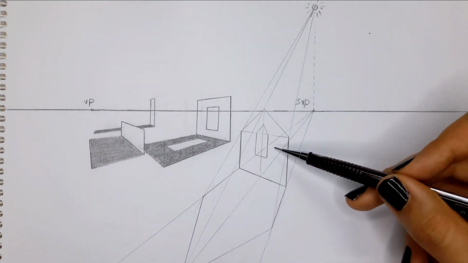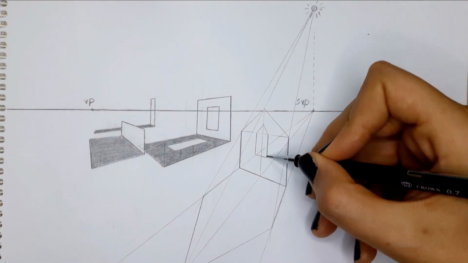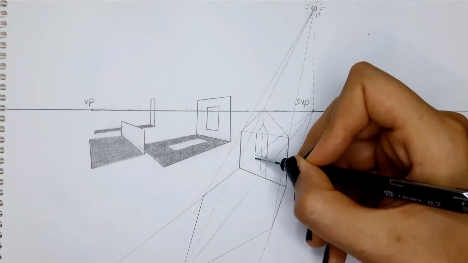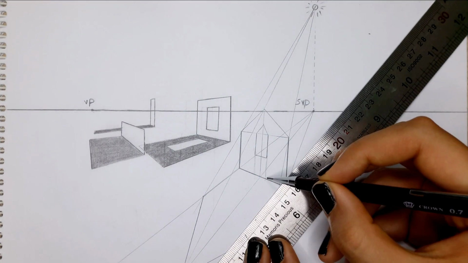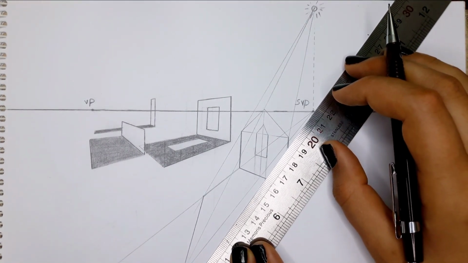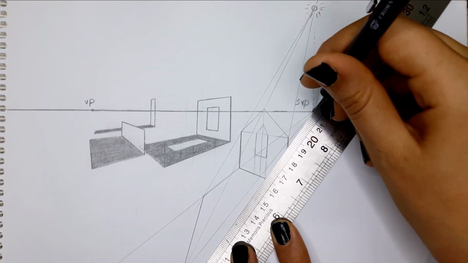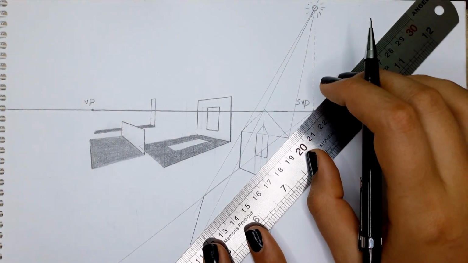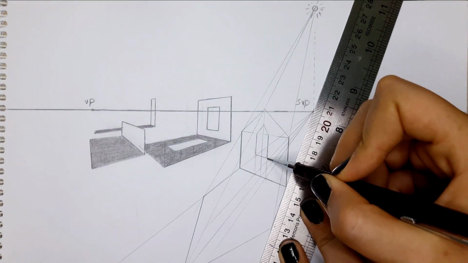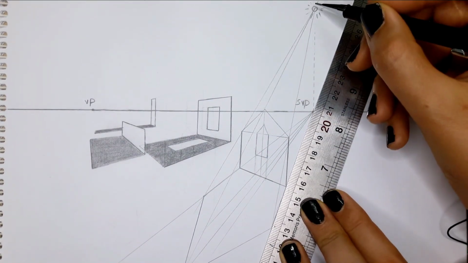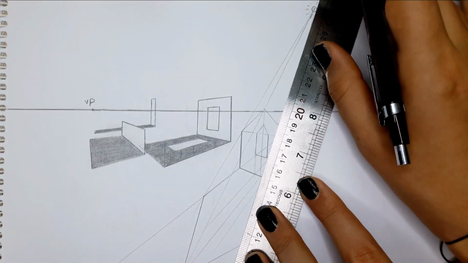And then we're going to find the shadow of this one. As I said, draw two vertical lines here. Draw dashed lines or lighter lines. They're not supposed to be as dark as the main lines. And then repeat the process and draw two lines from the shadow vanishing point to these points. After this, we need five lines, one from here, two, three, four, five, from the light source towards these points.